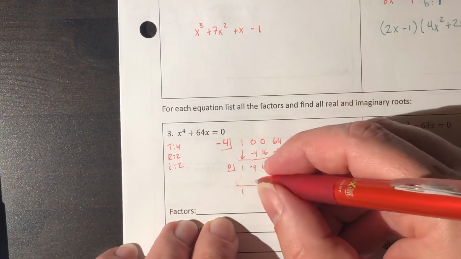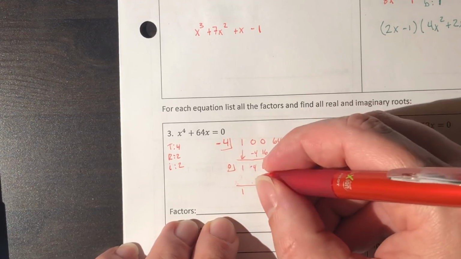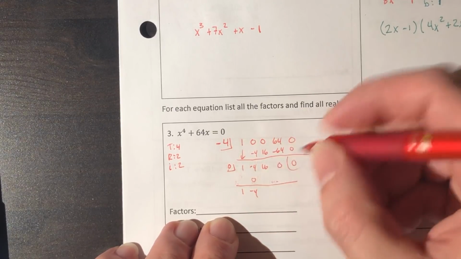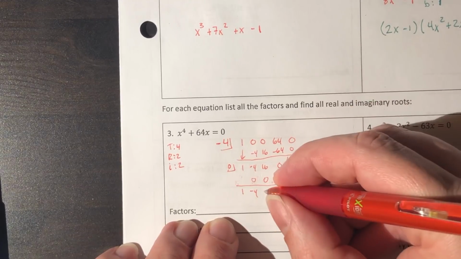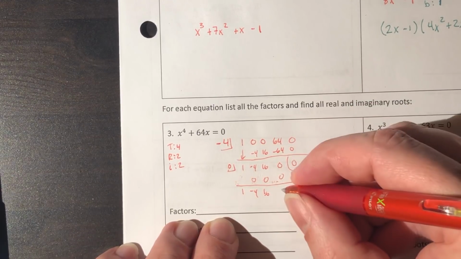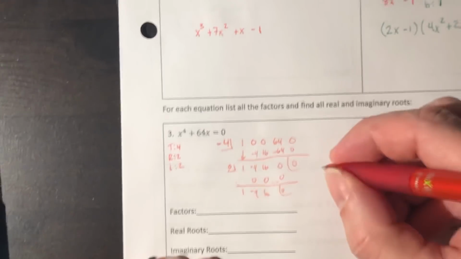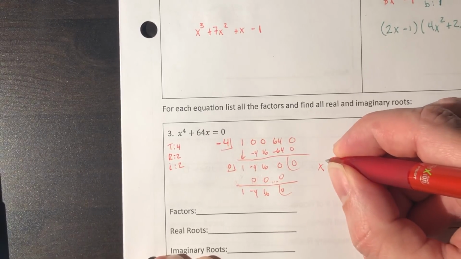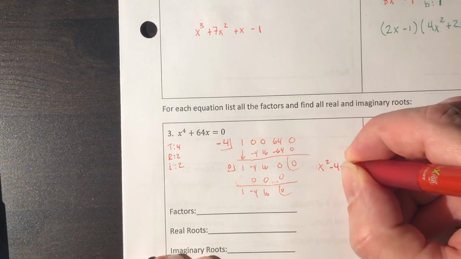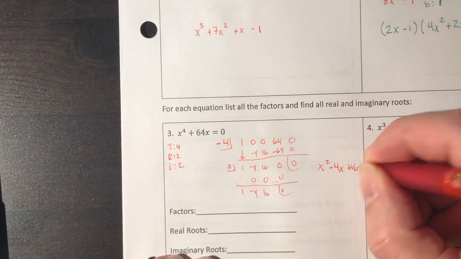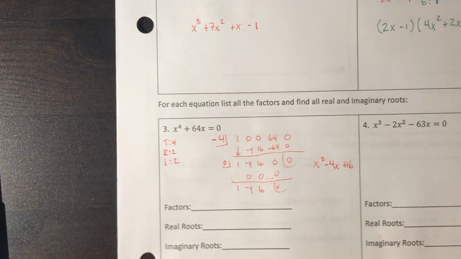So that 1 comes down, 1 times 0 is 0, -4 comes down, 0, 16 comes down, 0. So I have no remainder. Now this leaves me with x squared minus 4x plus 16.